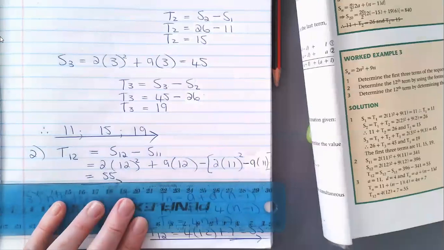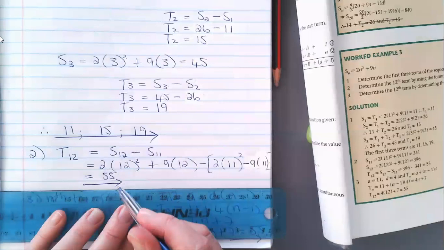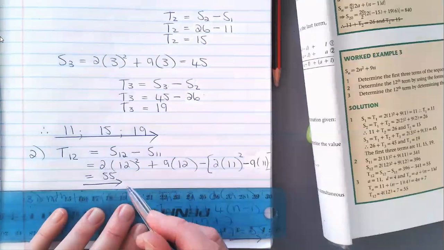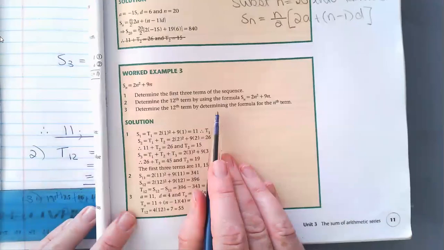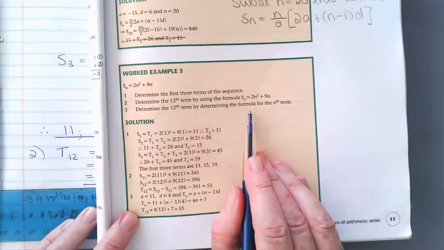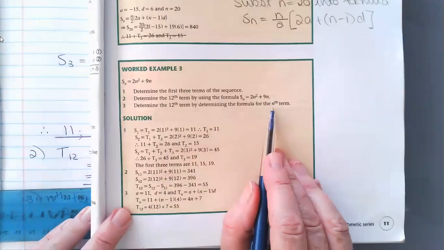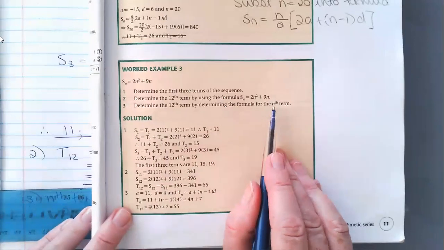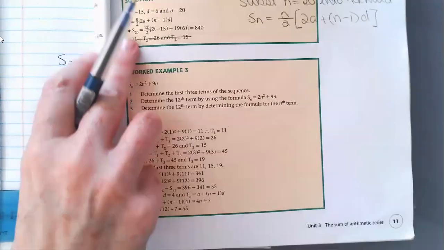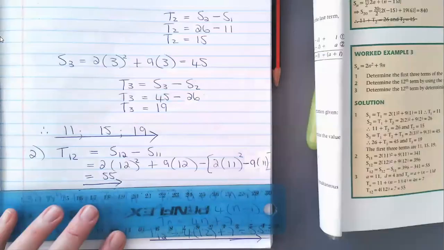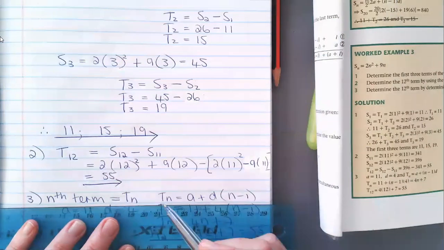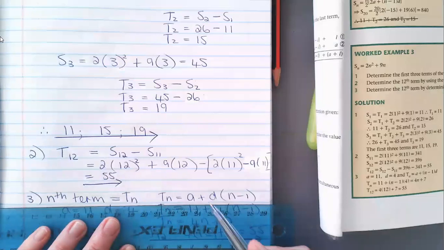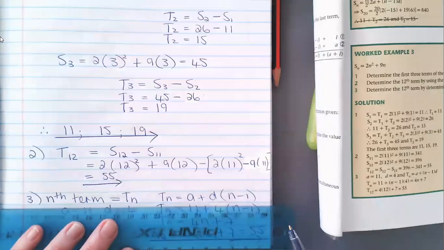T12 is 55. So there I worked it out using the formula for the sum. Now they say determine the 12th term by determining the formula of the 12th term. So that means determining Tn. That's what they're looking for. So the nth term is Tn, and we know that Tn is a plus d times n minus 1.